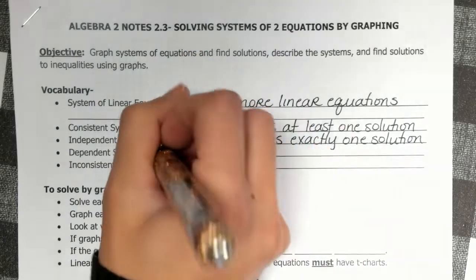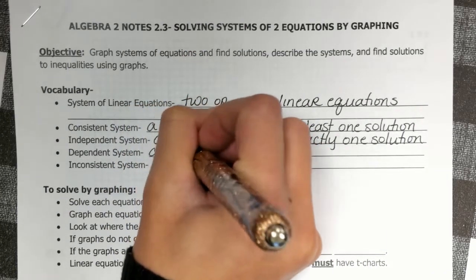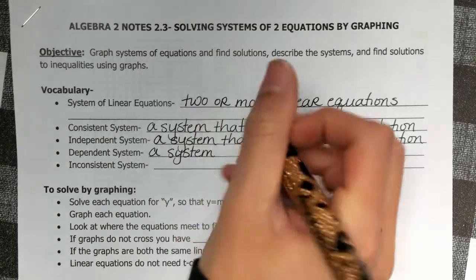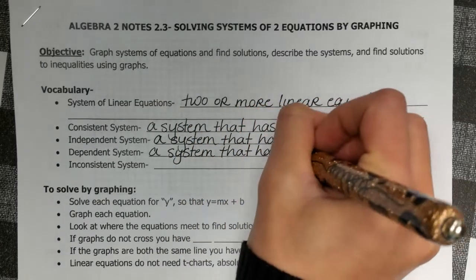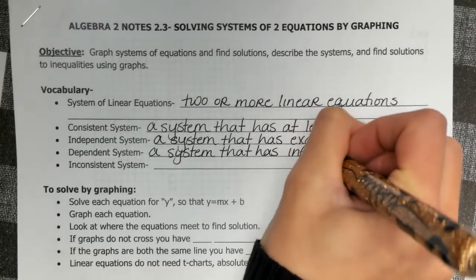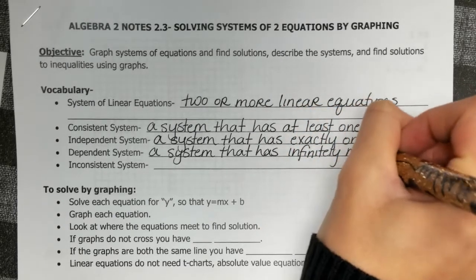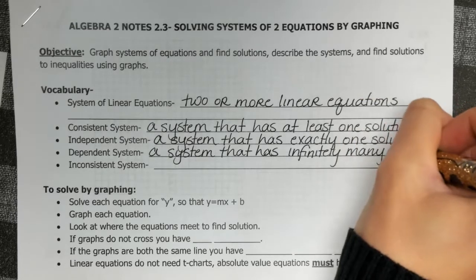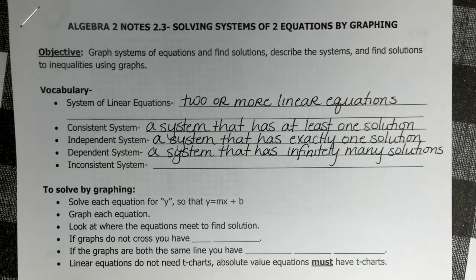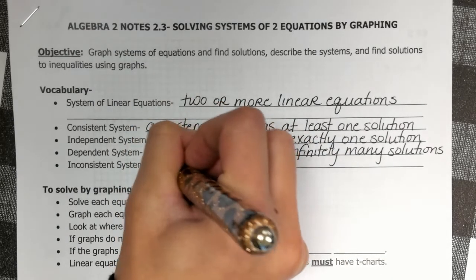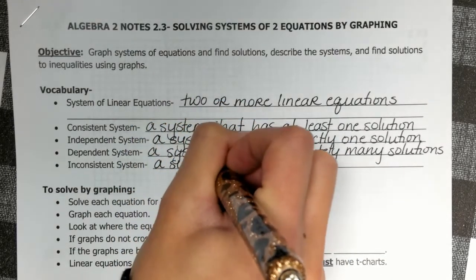Okay, and then a dependent system is a system that has infinitely many solutions. And then an inconsistent system is a system that has no solution.